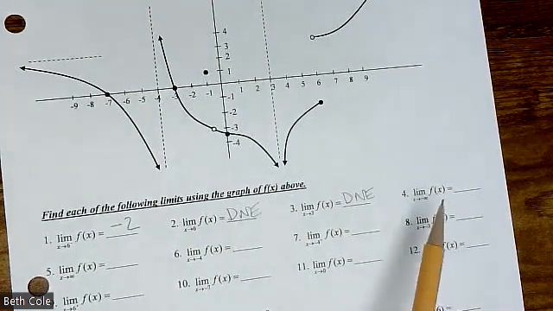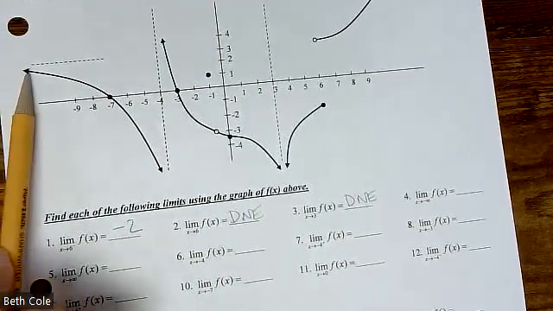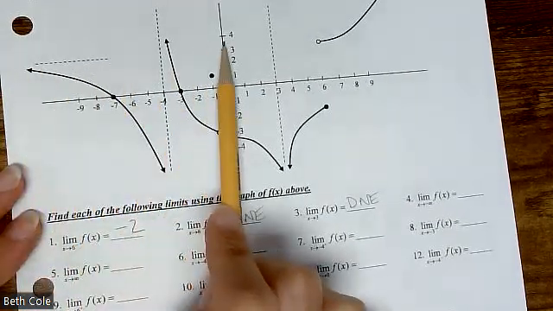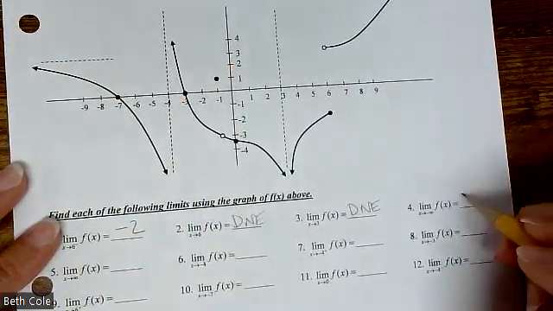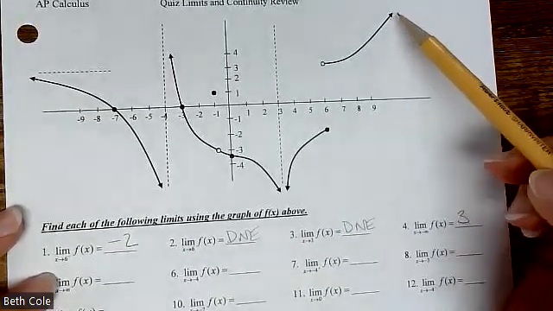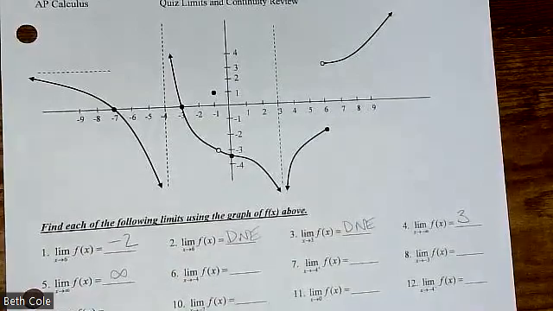All right, limit as x goes to -infinity. That's the left side. That's end behavior. You've been doing that for several years now. Where is this leveling off? 3. Good. And then limit as x goes to +infinity. So this side just keeps on going up. So +infinity. Those are your end behaviors.